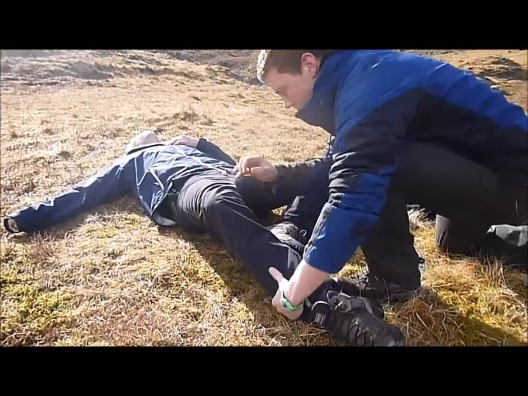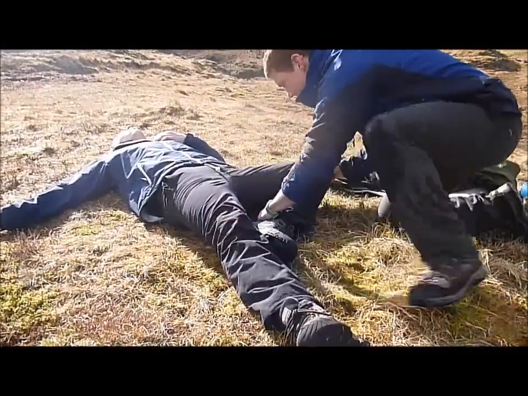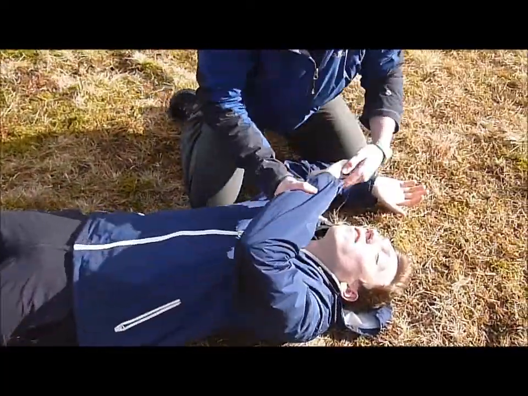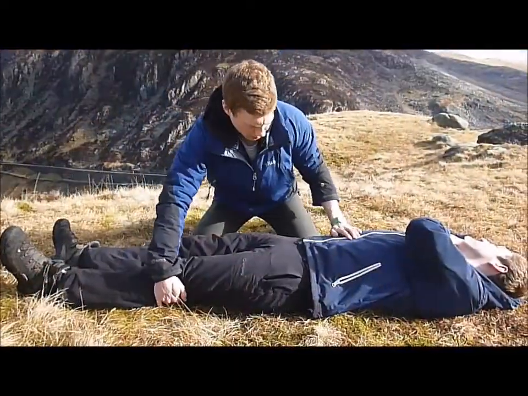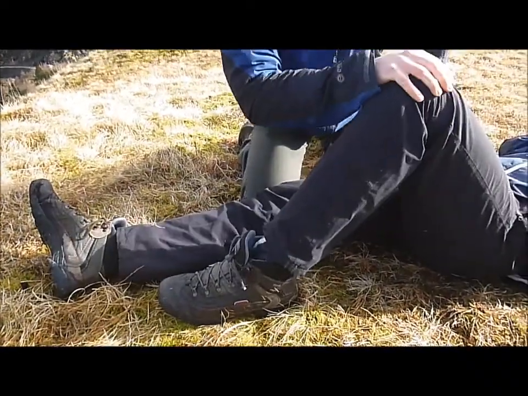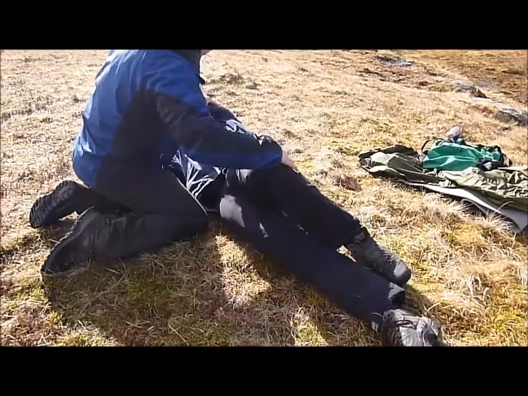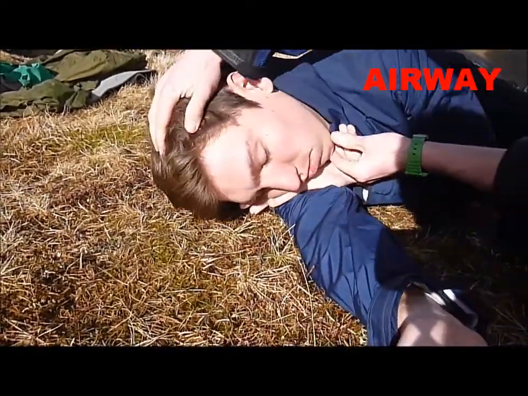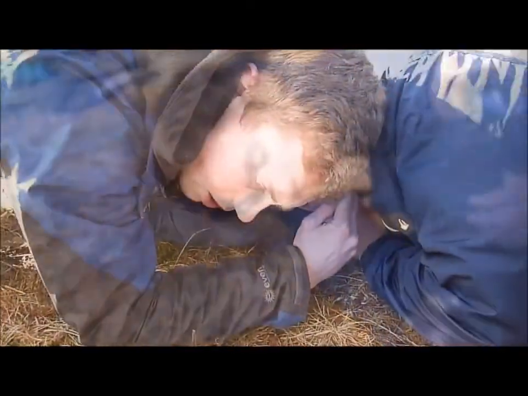To get the casualty into the recovery position, start by straightening both legs. Then move the arm nearest to you up and outwards with the palm facing up. Bring the far arm across the chest and hold the back of that hand against the cheek. With the other hand, grasp the far leg just above the knee and pull it upwards. Maintaining this position, roll the casualty towards you and onto their side. Proceed by adjusting the position to keep the airway open. From the completed recovery position, the casualty's airway and breathing should be constantly monitored until help arrives.